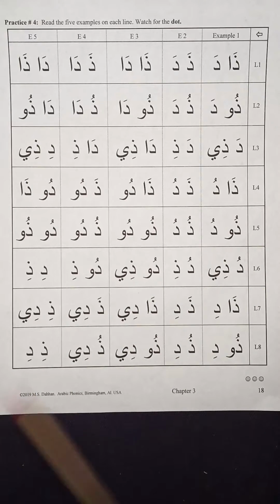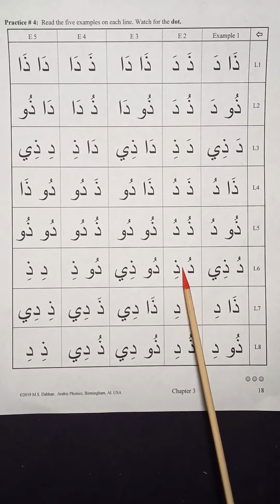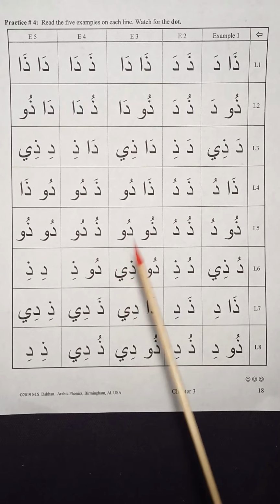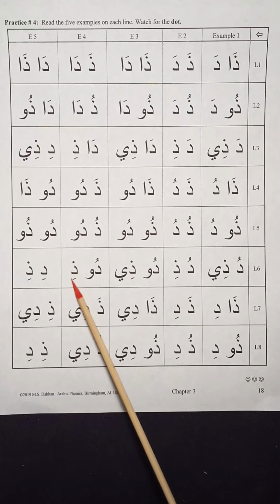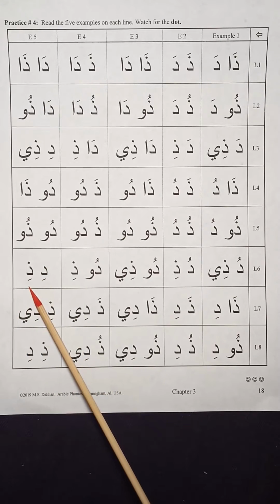Line 6: do, the. Do, the. Example 3: do, the. Do, the. Example 5: the, gap, the.